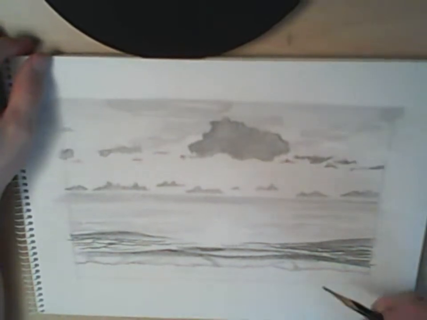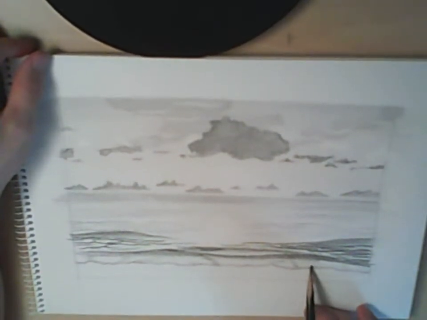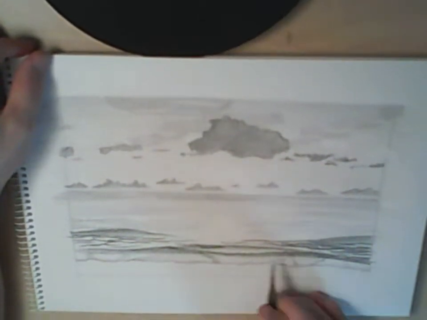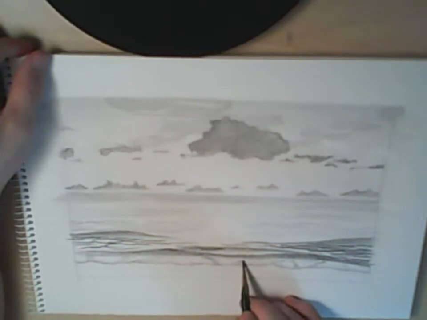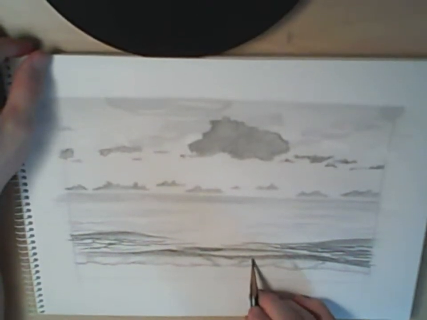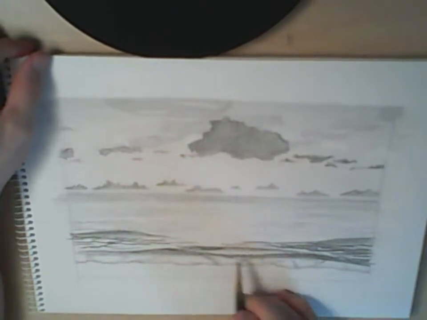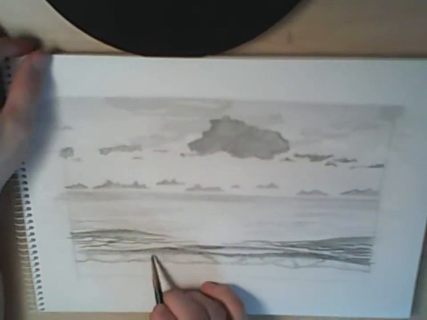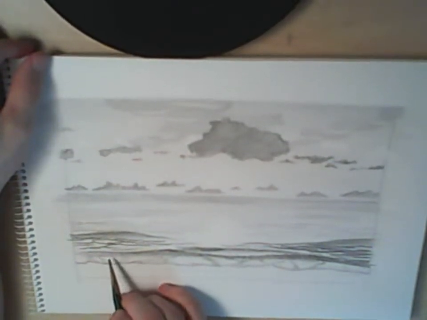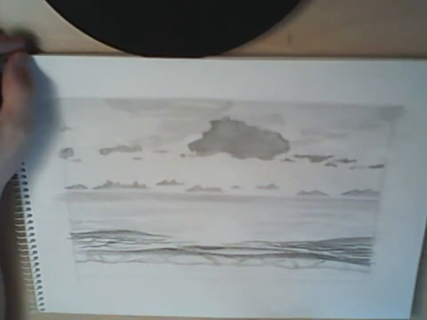Maybe I create some more lines of this kind with the HB pencil, splitting up right there and over here and over there as well.